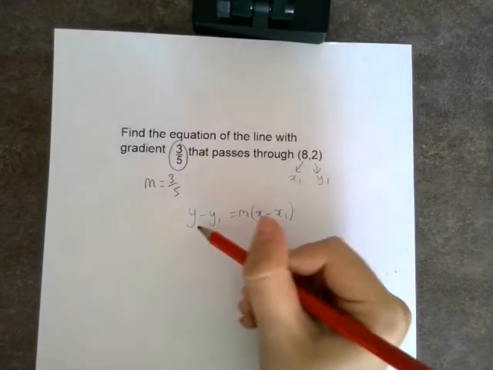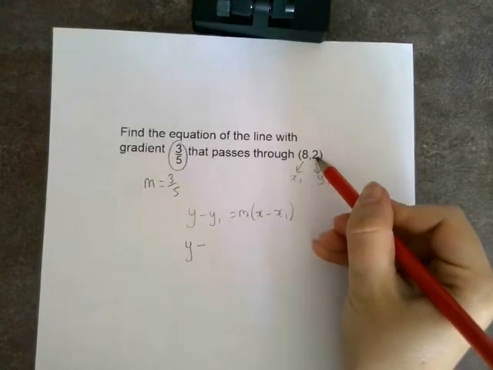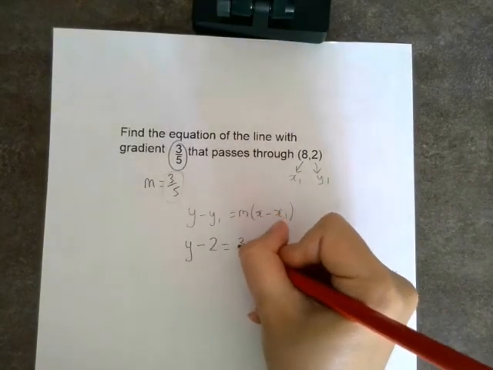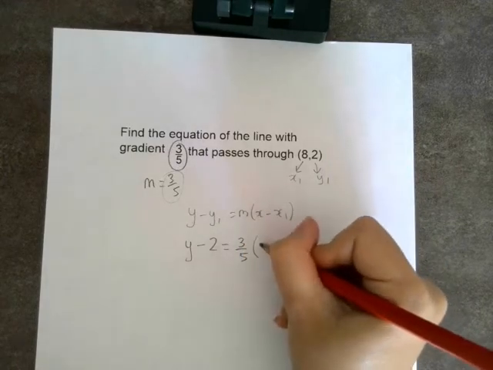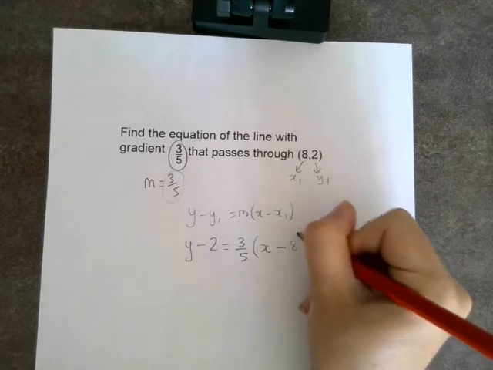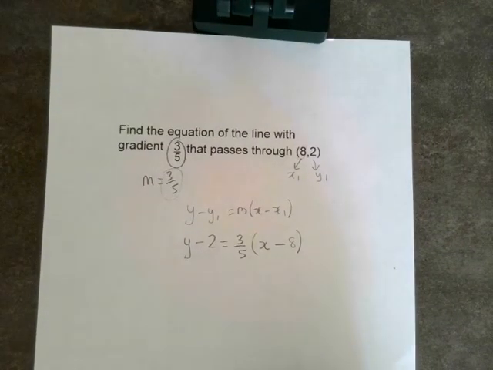So it's going to be y stays the same, y1 is 2, m is the horrible fraction this time, so 3/5, and that's going to be x minus x1, so x1 is the 8. So when you have a fraction like this, we'll see how this one goes today. If we need to do another lesson on this one, then we can do.